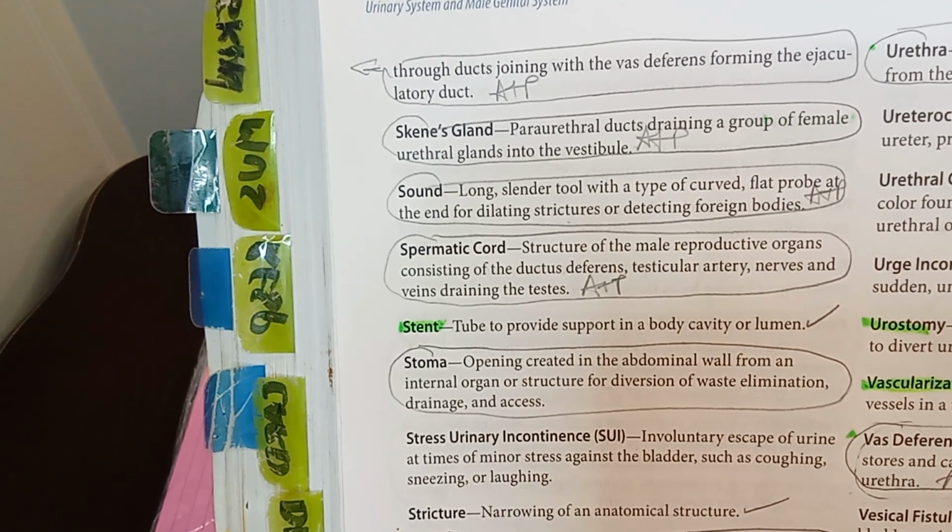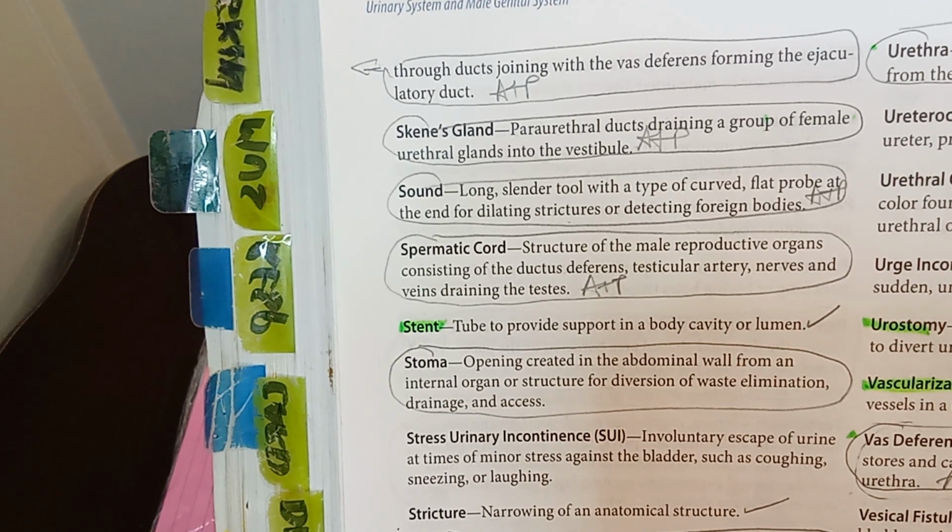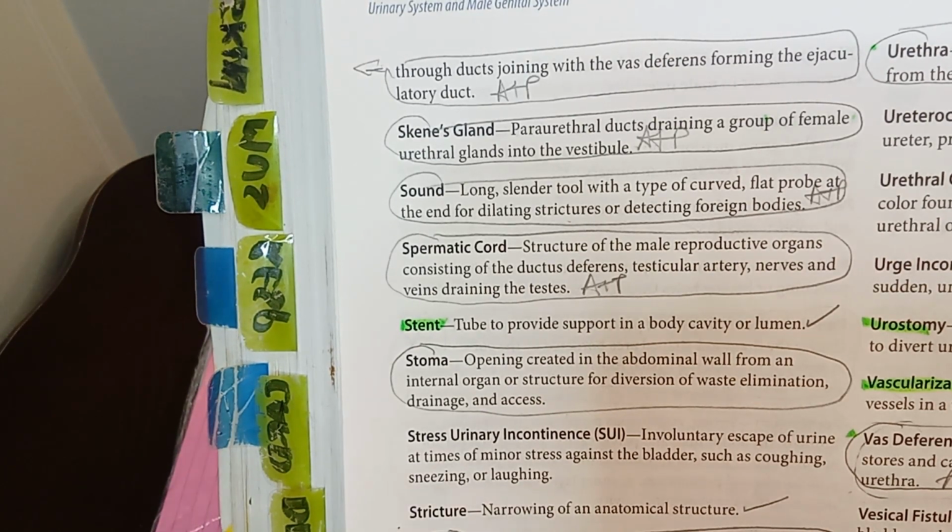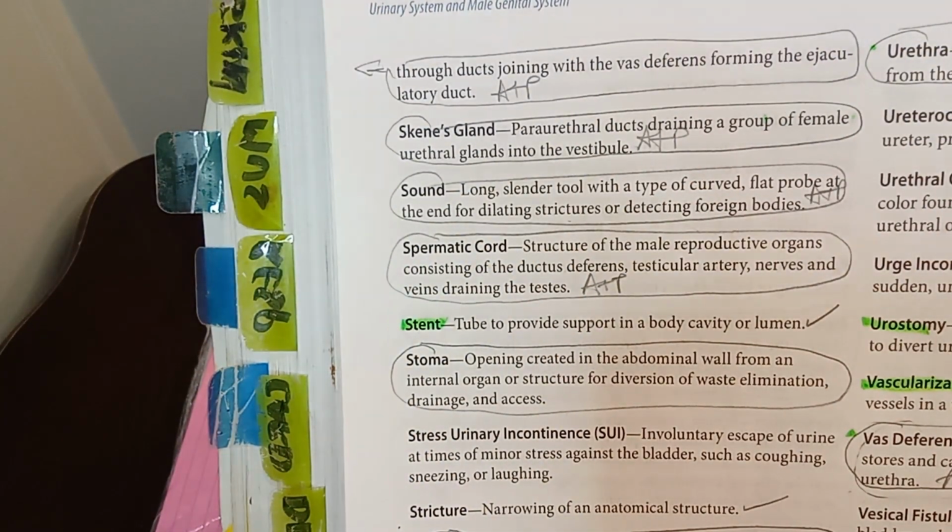But you're going to see stents in cardiovascular. You're going to see stents in digestive. And now you see stents in urinary. Right? So pay attention to these things. This is a little thing that supports. They want to put the stent in to help with the opening, so liquid, blood, whatever can pass through.